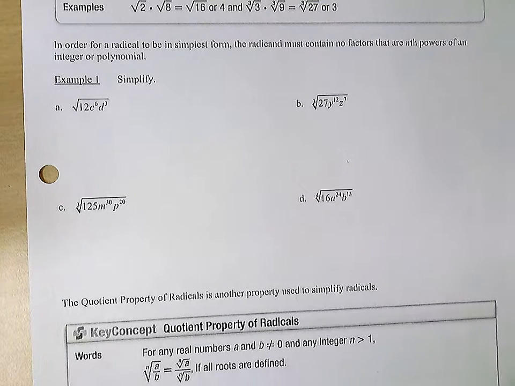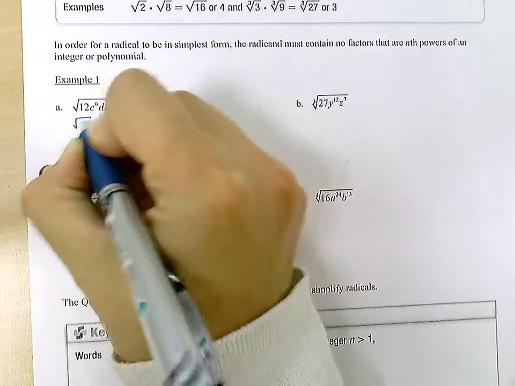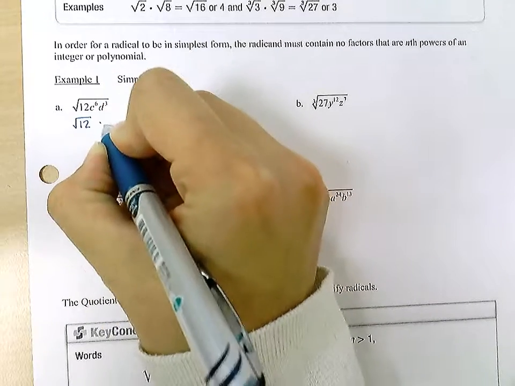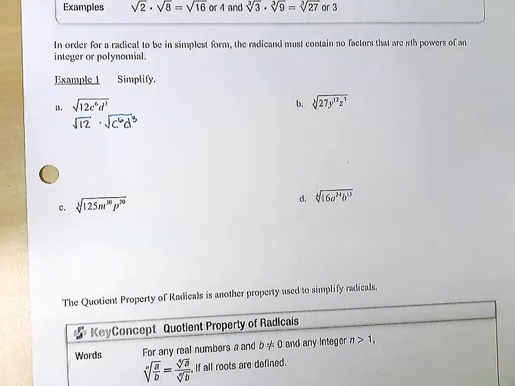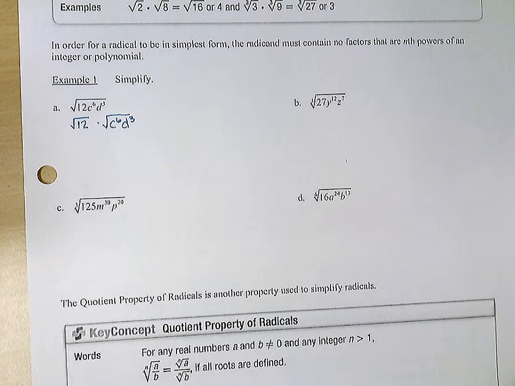So for letter A, just like I did yesterday, I'm going to split this so that I have the square root of 12 and the square root of c to the 6th, d to the 3rd. I want to simplify the square root of 12. So I want two numbers that multiply into 12 where I can take the square root of one of them.